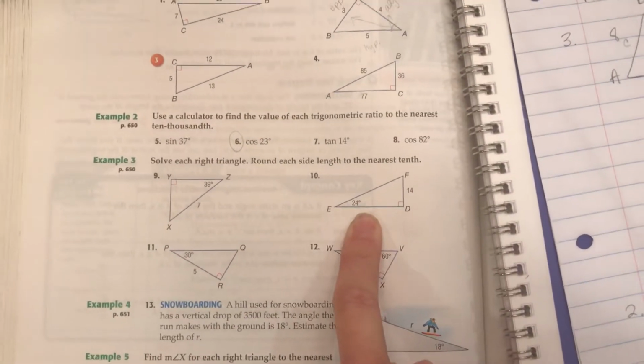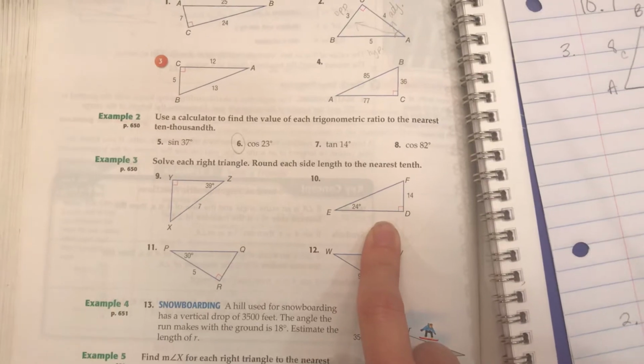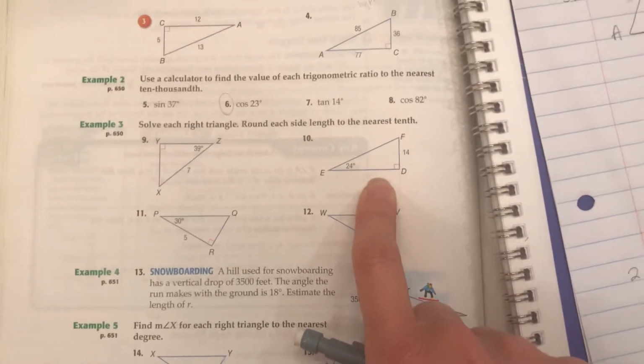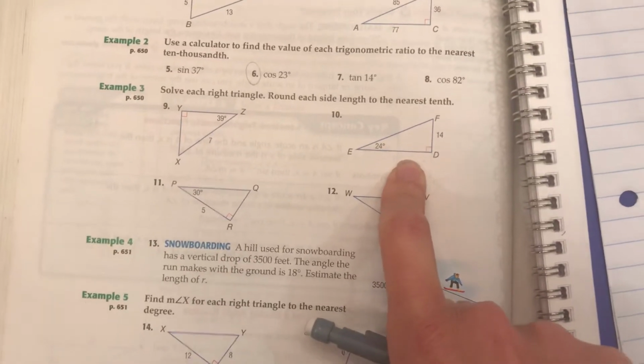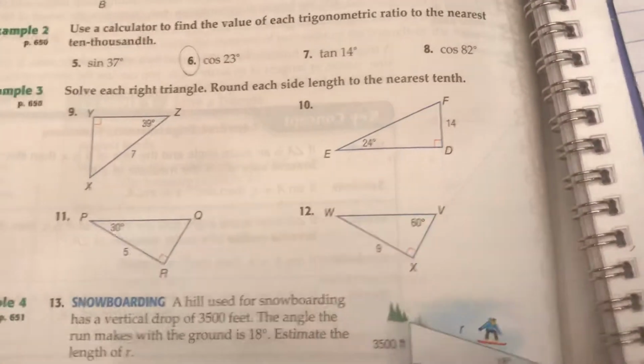Okay, so what they mean by solve the triangle, there's basically 6 pieces to a triangle. There are 3 angles and 3 sides. And if they say solve the triangle, they want all 6 of them. They want every angle and every side. So that sounds a little daunting, but it's really not that hard.